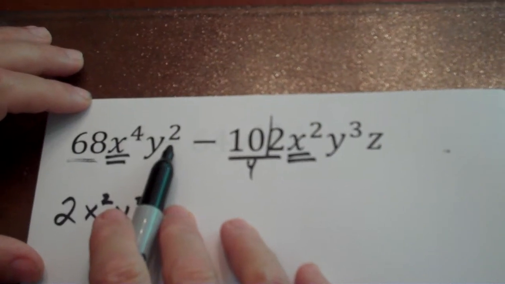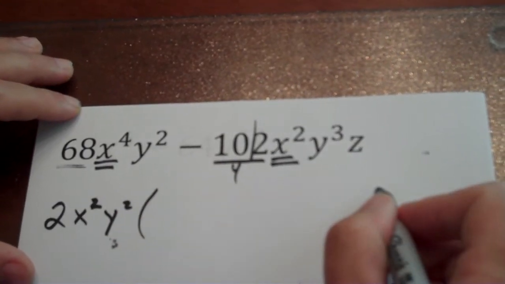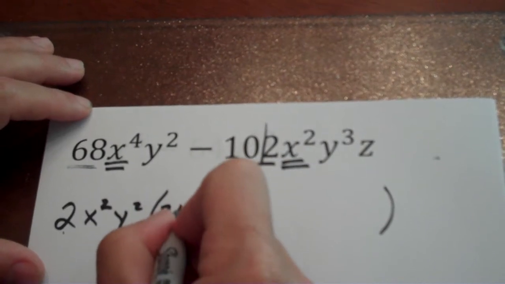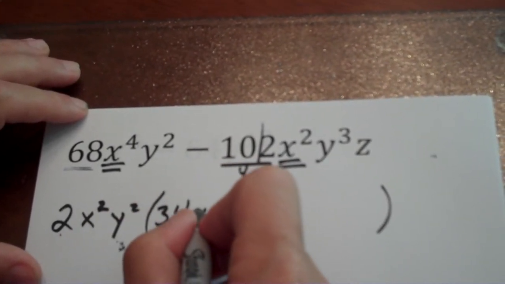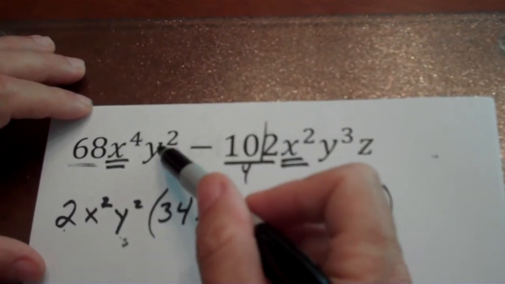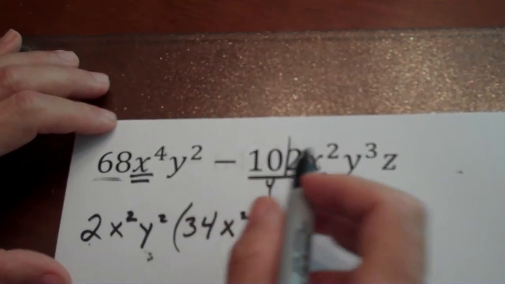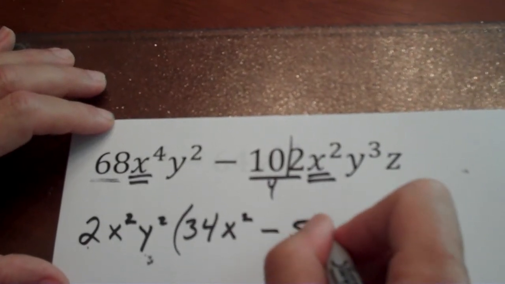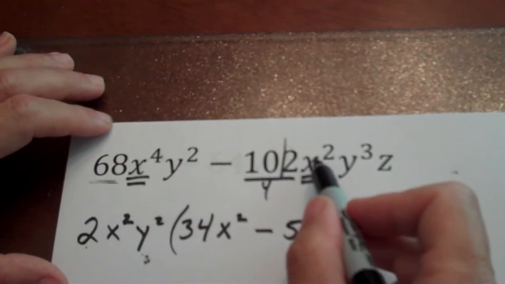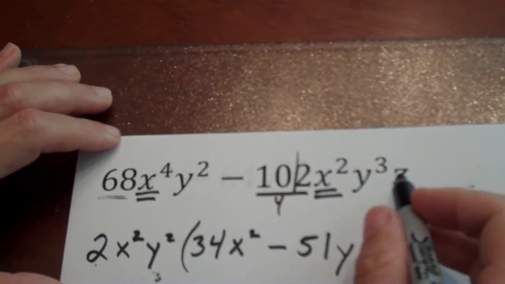This one does not have a z, so even though this one does, I can't factor out a z. So let's go ahead and take a look at what we've got. When I take out the 2, I'm left with 34 x squared, because I'm going to take out my 2 x's, which will leave me with 2, and I take out my 2 y's, which doesn't leave me with any y's. When I take out my 2 here, I've got a 51, because 2 times 51 is 102. When I take out my 2 x's, I have no x's left. If I take out a y, I have 1 y left, and of course my z is left over.